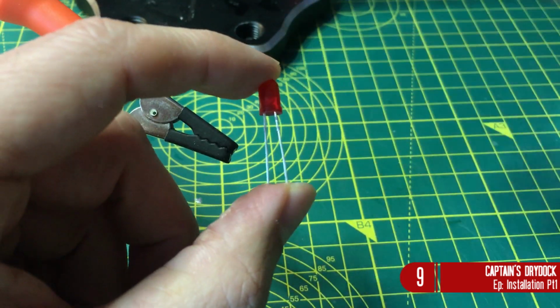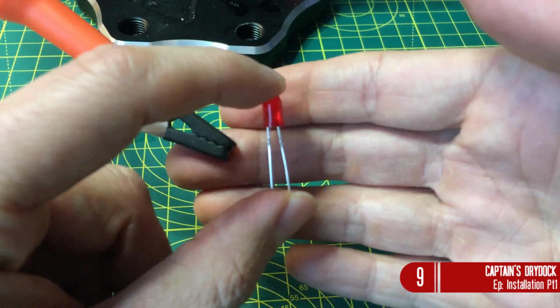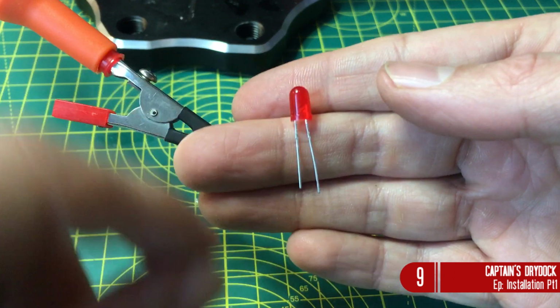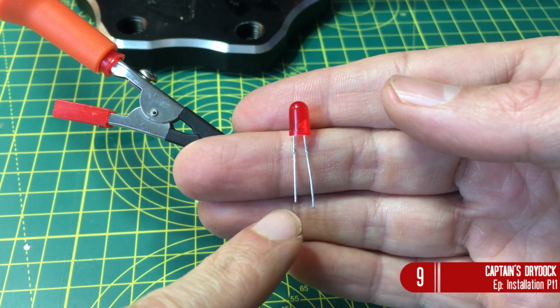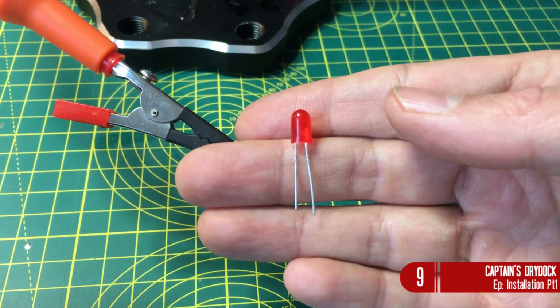Here is that red LED we found the resistor value for. Now with LEDs, if you look at them, as you can see, there we are, you've got a long leg and a short leg. The long leg is positive, the short leg is negative. And you'll find that with all LEDs.